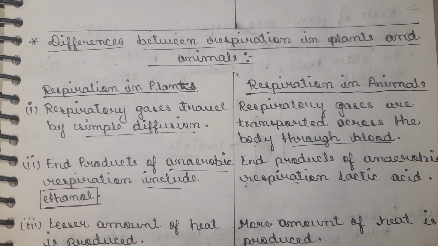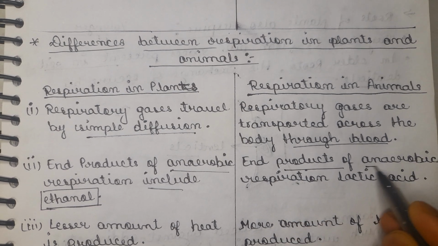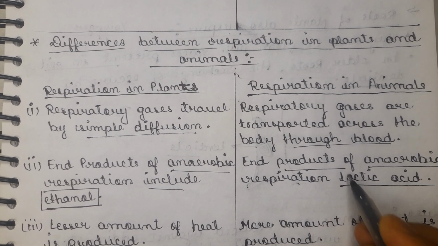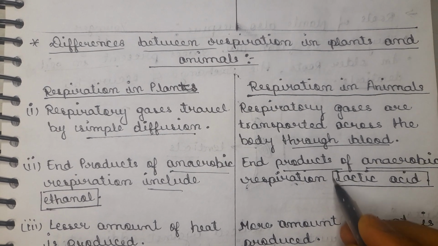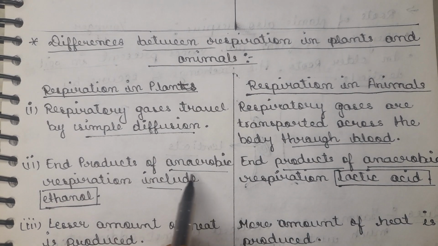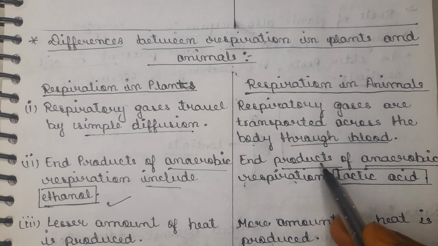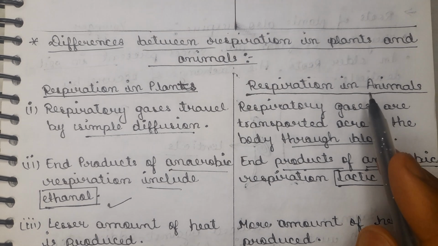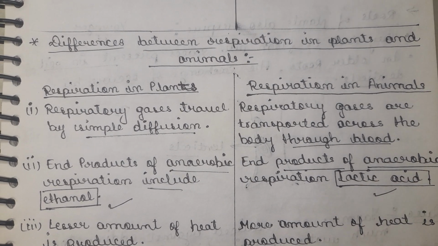But in the case of animals, the end product of anaerobic respiration will be lactic acid. So you have to remember this line: in plants, the end product of anaerobic respiration will be ethanol, and the end product of anaerobic respiration in animals will be lactic acid.